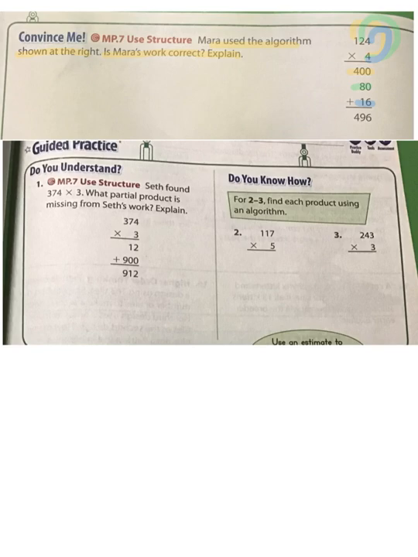Let's do the guided practice together. Look at problem 1. Seth found 374 times 3. What partial product is missing from Seth's work? Explain. He multiplied the ones place 3 times 4, which is 12. But did he multiply the tens place? We would use 3 times the 7, but this 7 is not worth 7. It is worth 70. So he is missing the second partial product. He does have the third partial product, which is 3 times 300, which is 900. So the partial product that he is missing is 3 times 70, which would equal 210, which you would have to add to the 912 to make it correct.